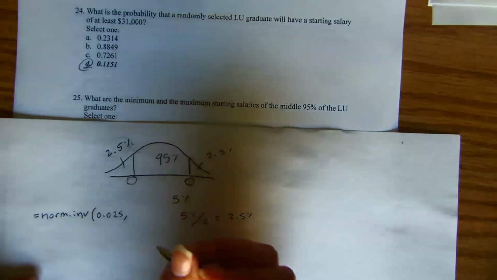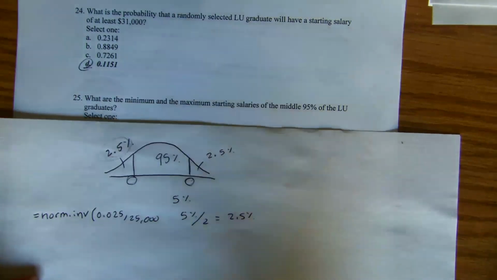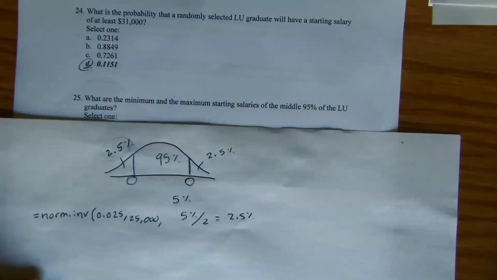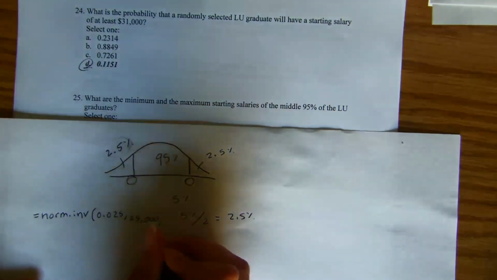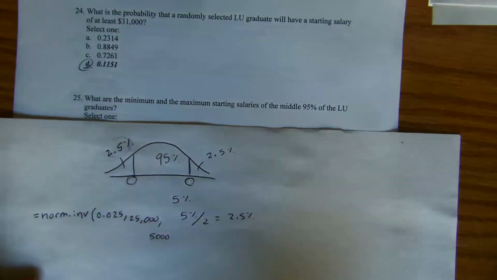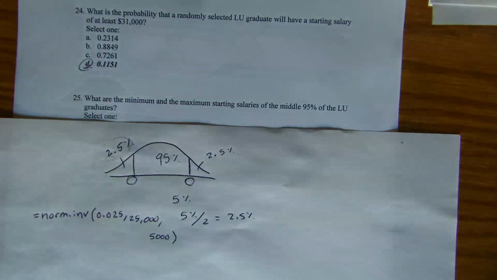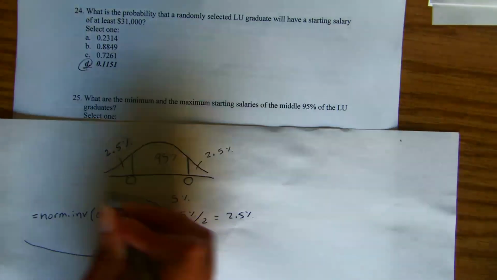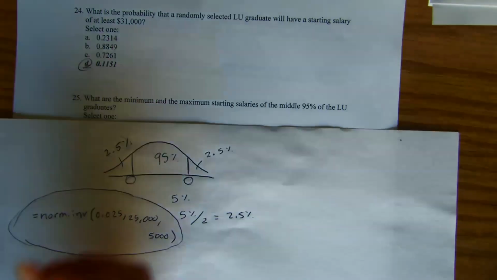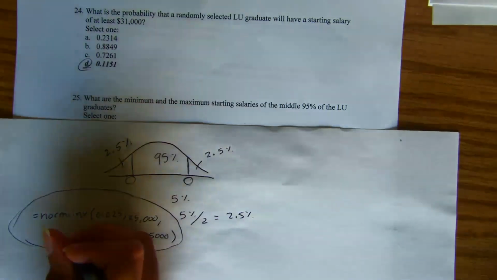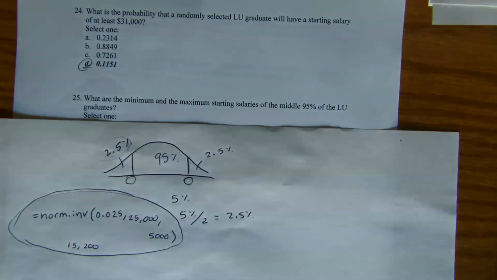It would be 25,000, put that right here. And then our standard deviation, which was 5,000. I'm just going to put this right below here so it doesn't go into here. 5,000, and then that's it. So we plug this into Excel. And when we do that, we're going to get 15,200. So that's one of our values.